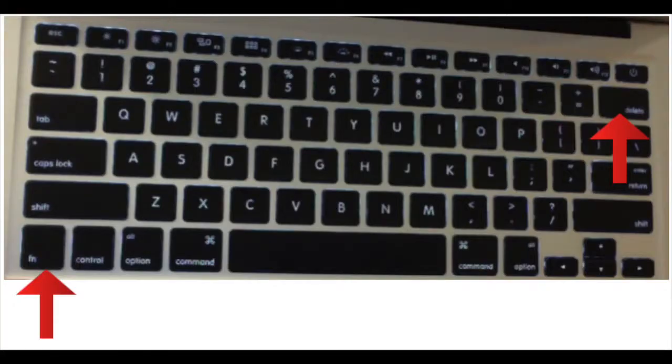The last main difference we're going to point out is the delete key. By itself, the delete key on a MacBook will backspace, functioning the same way that the backspace button does on a PC. In order to actually delete text, you will need to push the function button and delete. If not, the delete button will function as the backspace on a traditional PC.